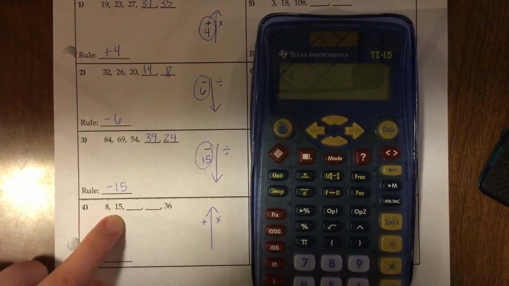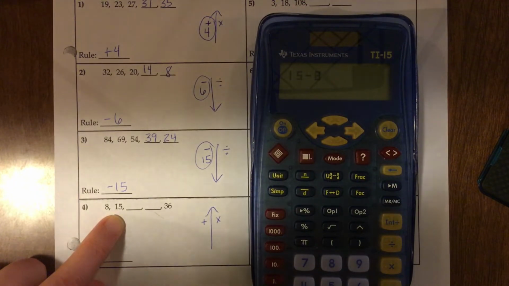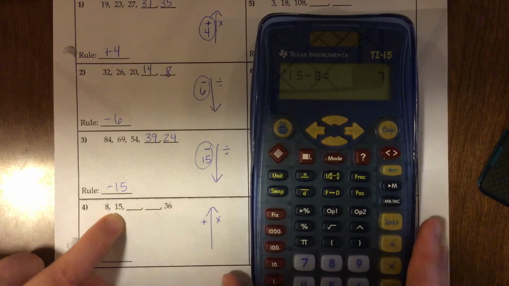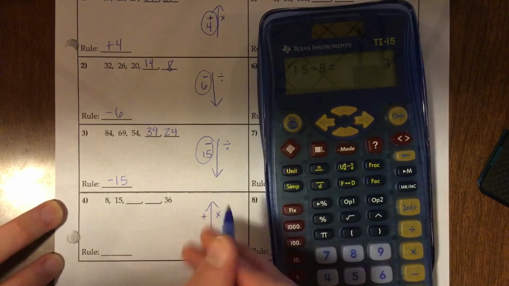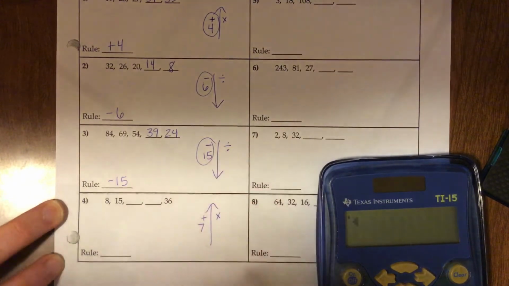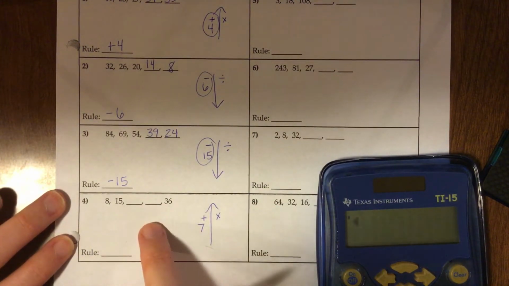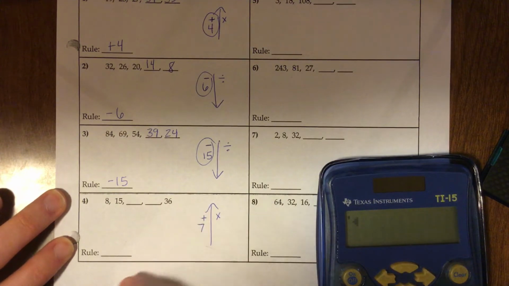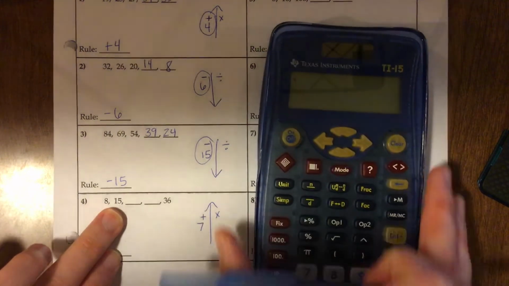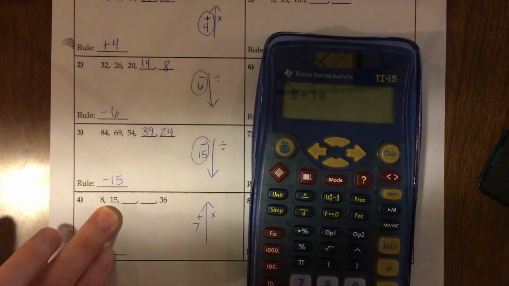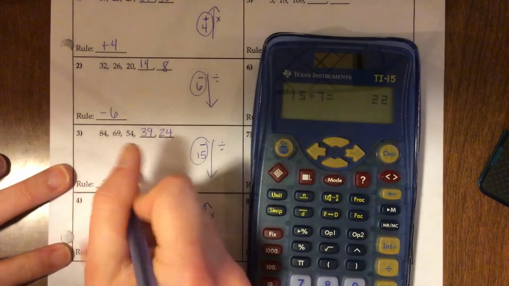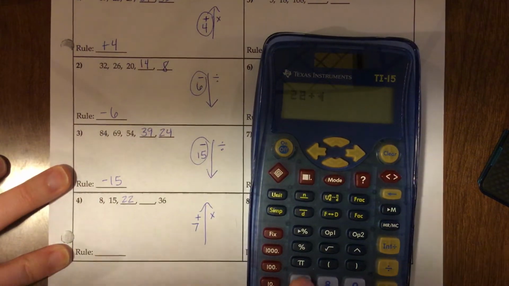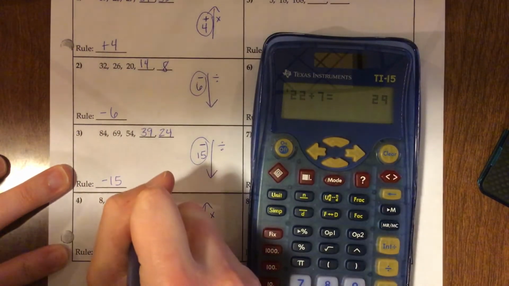So 8 and 15, 15 is my bigger number, minus 8. I get 7. Now I don't have any other number to check with. So for now, I'm just going to have to guess at 7. So I'm going to put plus 7 here, but I'm not sure yet because I only checked one thing. I'll have to fill in the missing numbers and see if it works before I circle it and make it my official rule. So let's see. If I do 8 plus 7, I get 15. If I do plus 7 more, I get 22. Plus 7 more, I get 29.